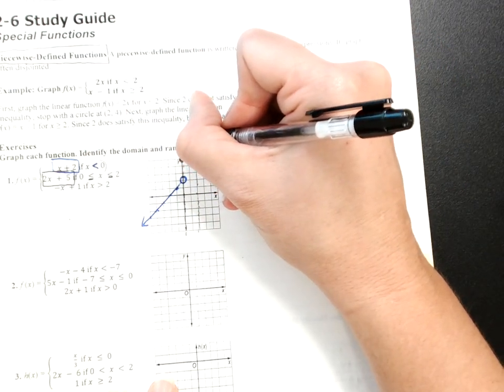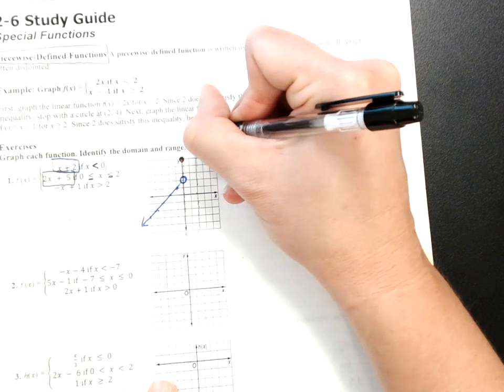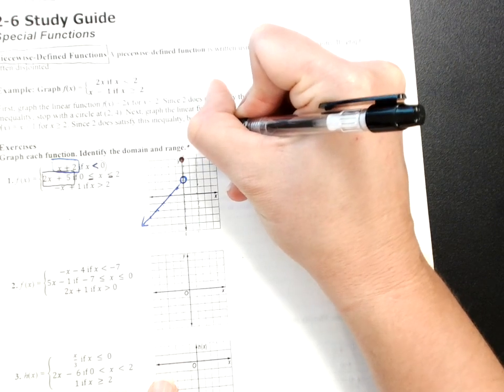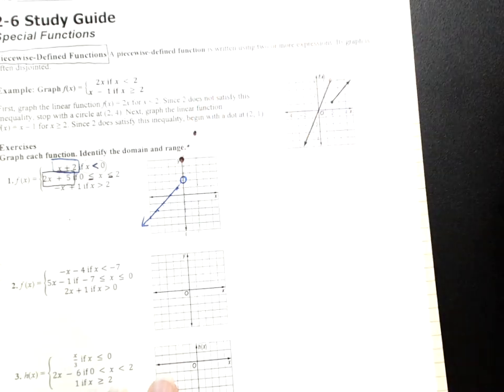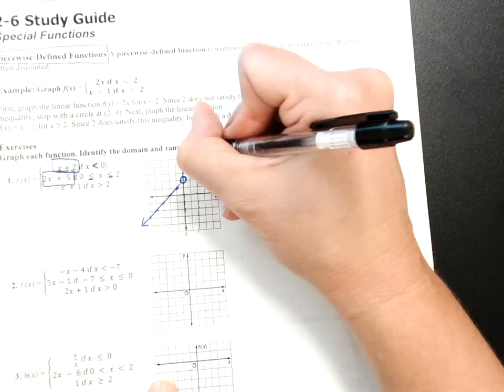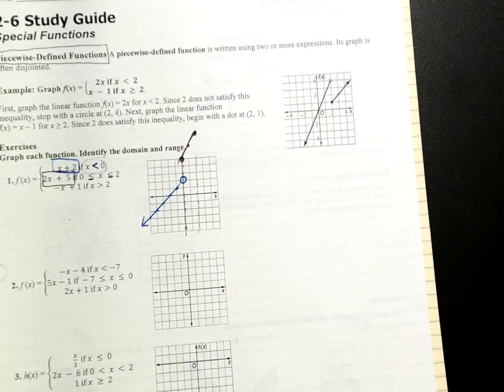This is a terrible question. And over 1, up 2 over 1. Again, closed circle there because it is equal to, and I can connect my lines. I'm sorry that we had to go off the graph. I forget to change that every year.